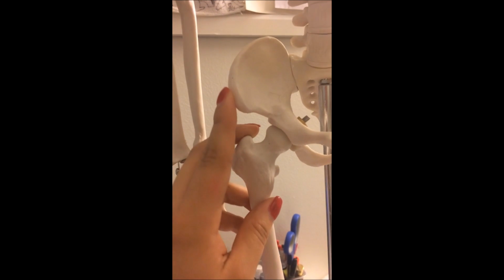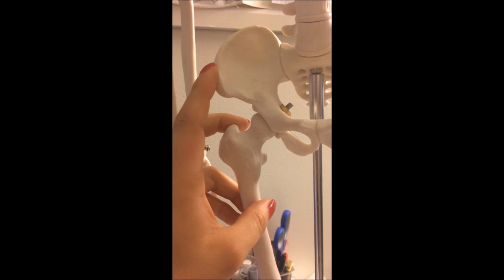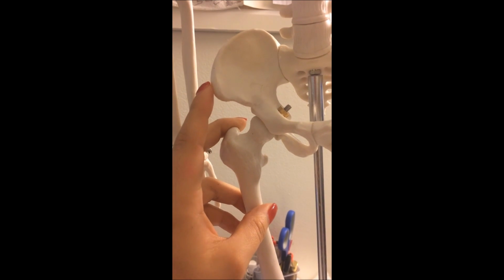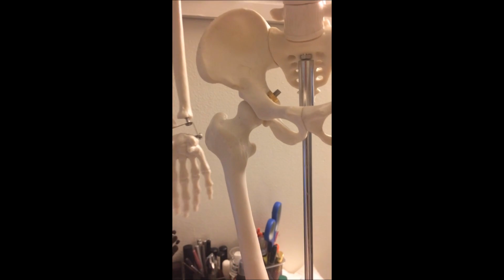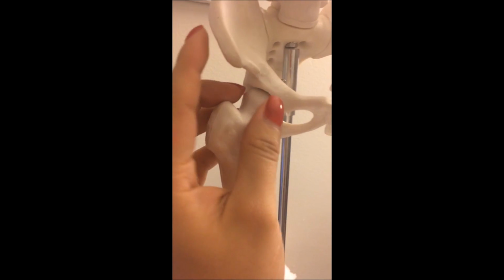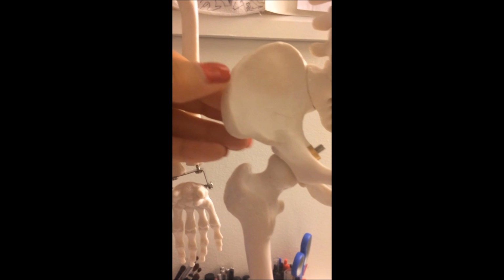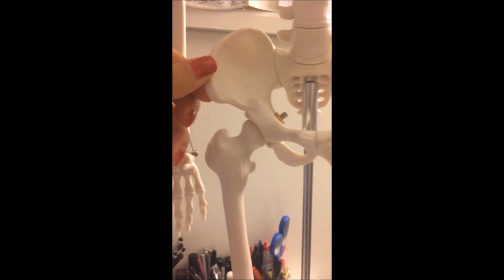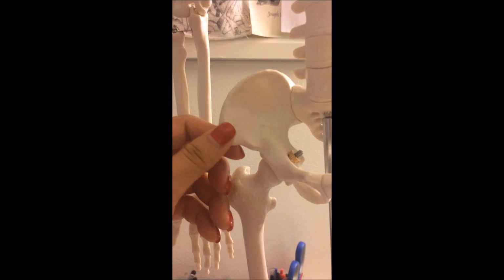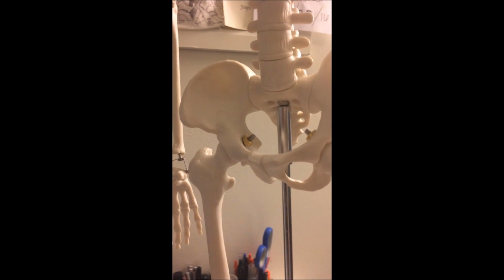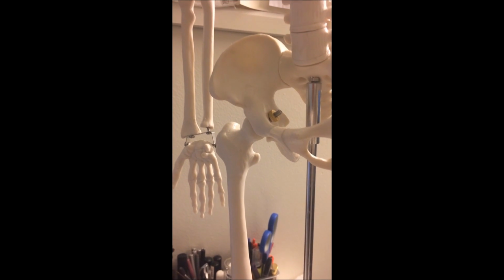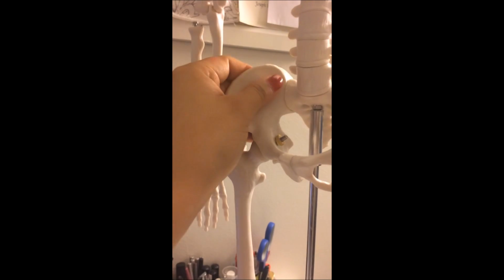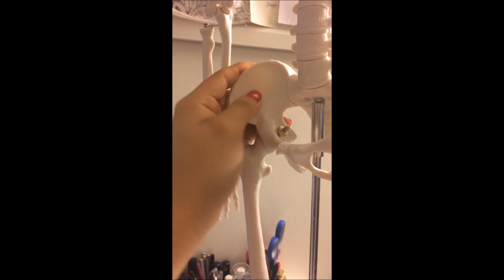This outer ridge is known as the iliac crest. Then we have the anterior superior iliac spine, and that is this section right here, where there's the protrusion that makes a ridge on the side of the ilium. And then we have the iliac fossa, and that is located right here. This plate is the iliac fossa.